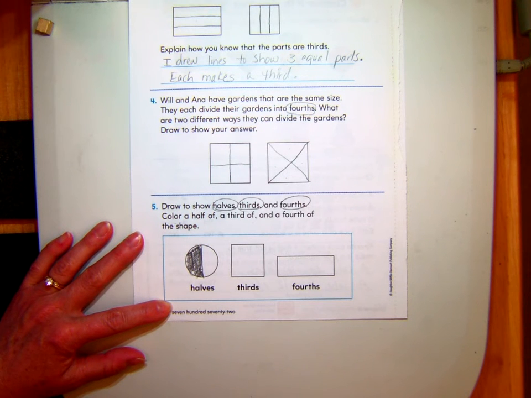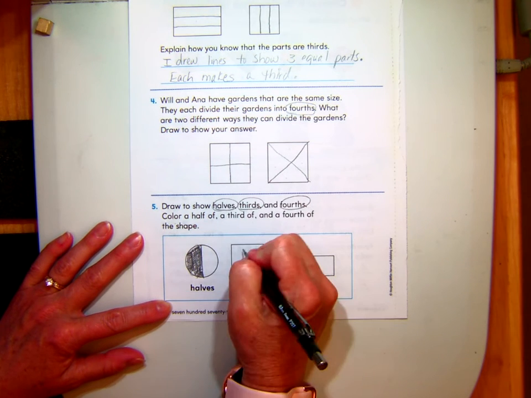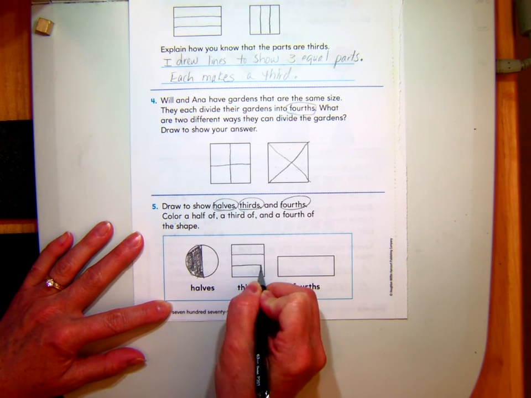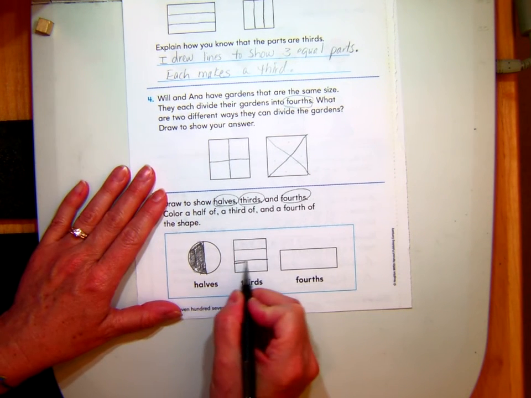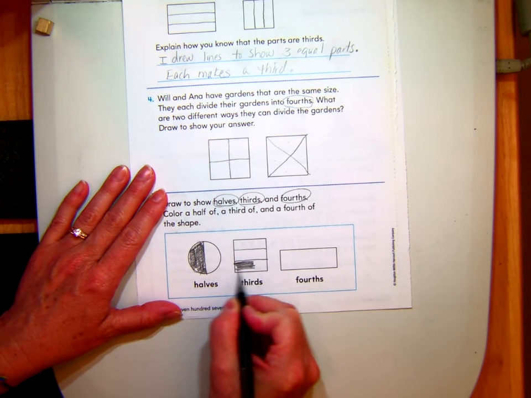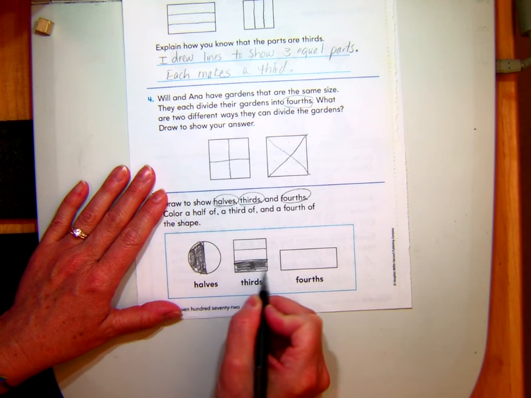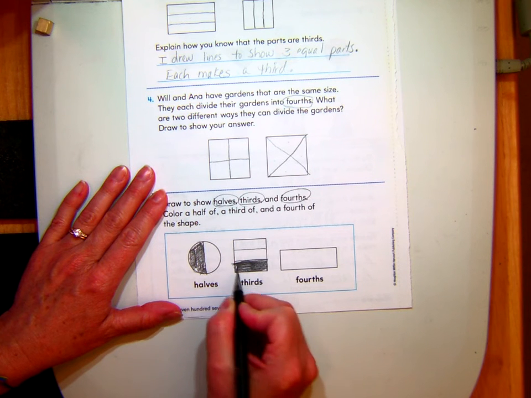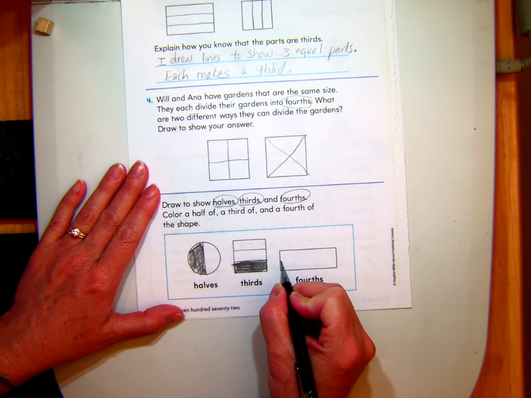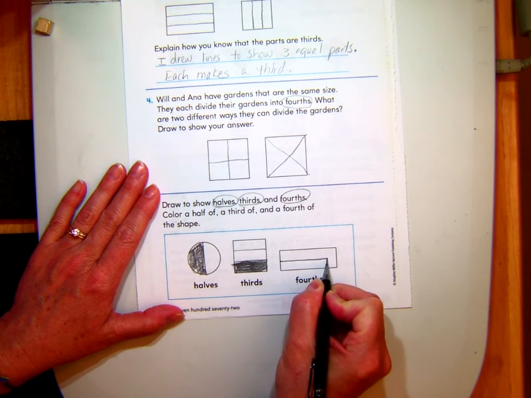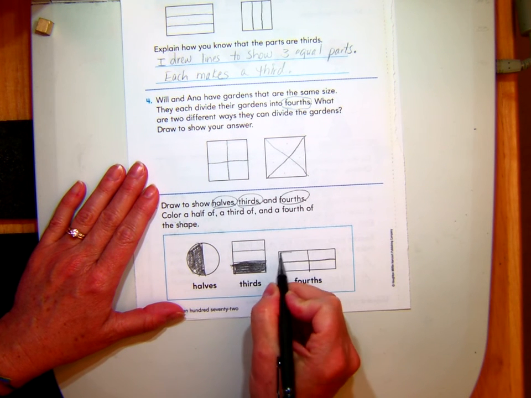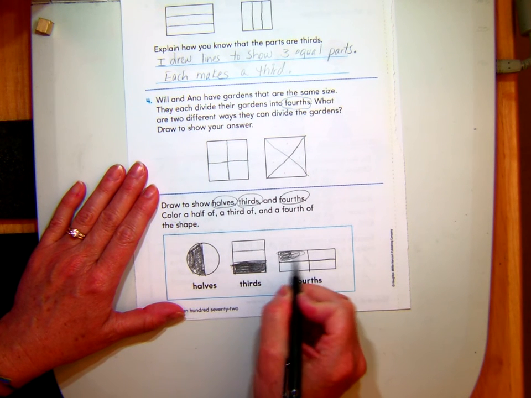And then the next one, I'm going to do a third. And I'm going to do it this way, I think. 1, 2, 3. And I'm going to color the bottom third in this one. And then the last one is fourths. So I'm going to cut it right across its tummy. And then down through the middle. And those are fourths, and I'll color this one in.